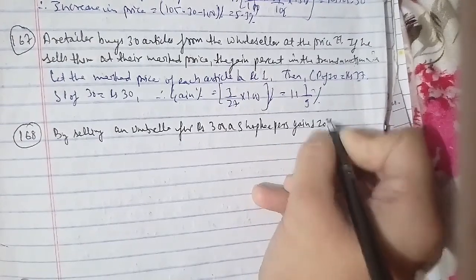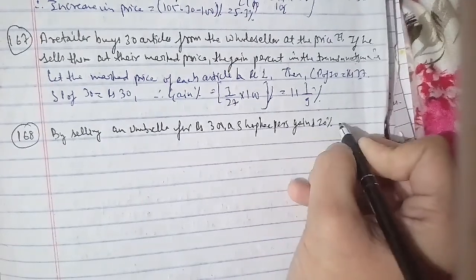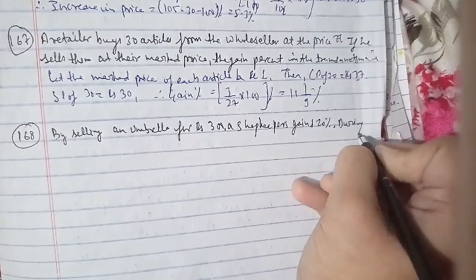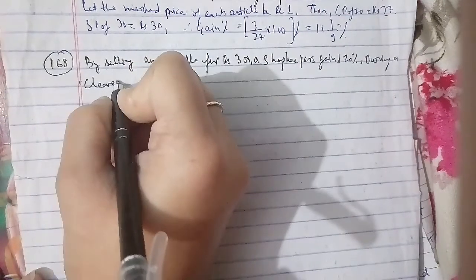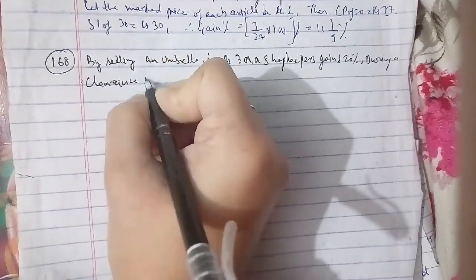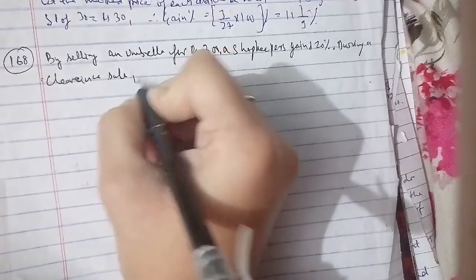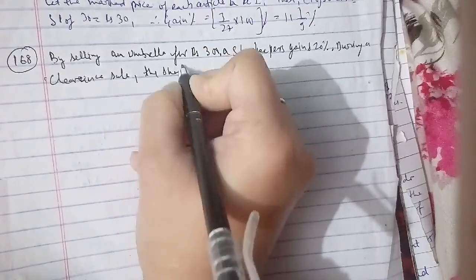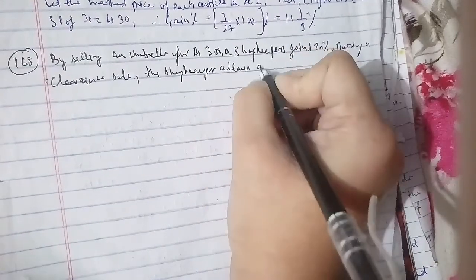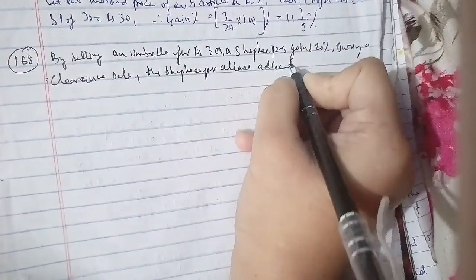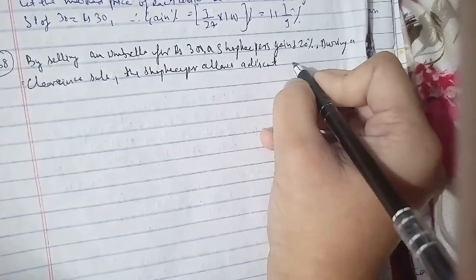During a clearance sale, the shopkeeper allows a discount of 10% on the marked price.